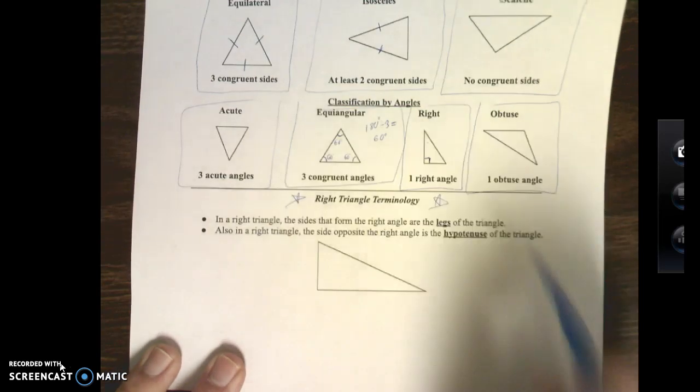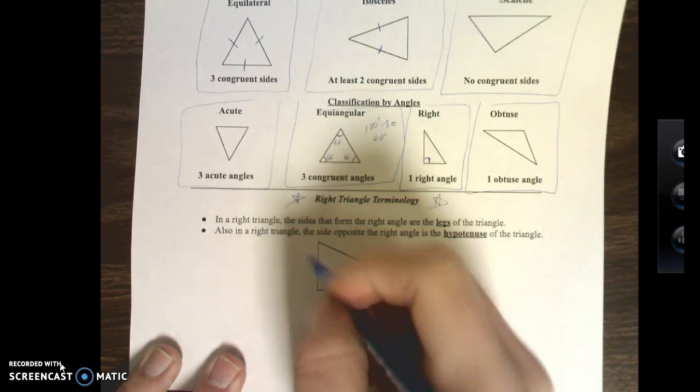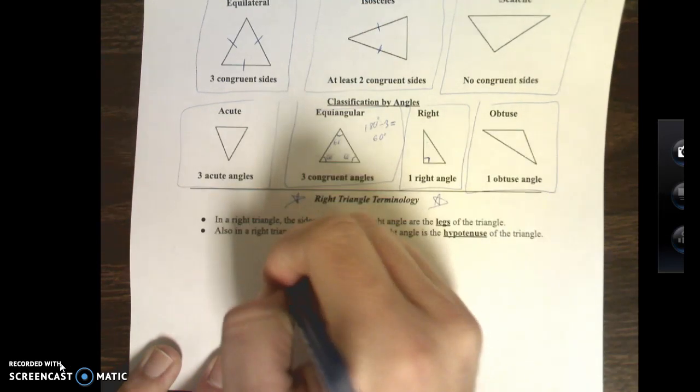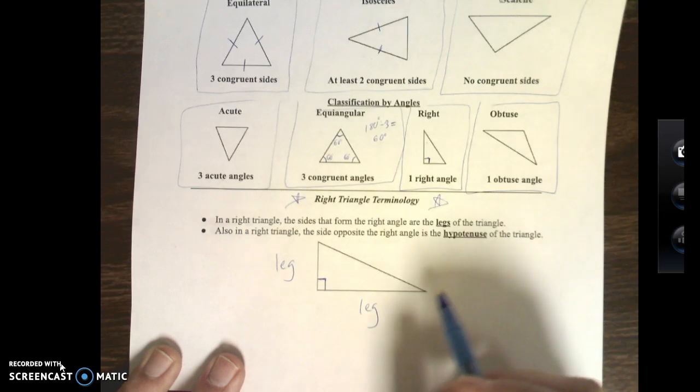This is highly important. This is where we're going next. In a right triangle, the sides that form the right angle are the legs of the triangle. So first off, right triangle. Bam. We've got ourselves a right angle. It's 90 degrees. The two sides next to, or adjacent to, the right angle are called your legs. Leg, leg. That's some very important vocab. We will be using it a lot as the year goes on, especially because the next chapter after triangles is right triangles.